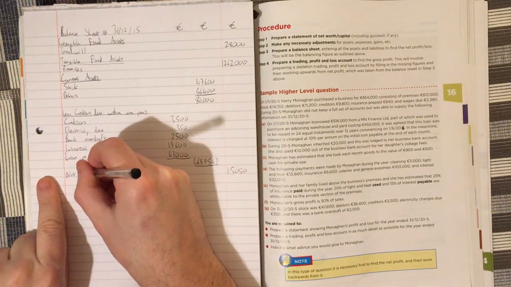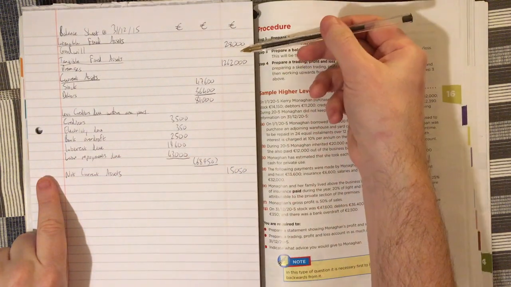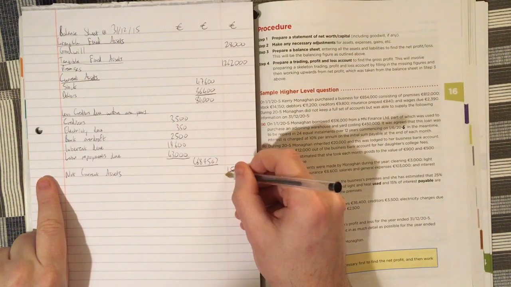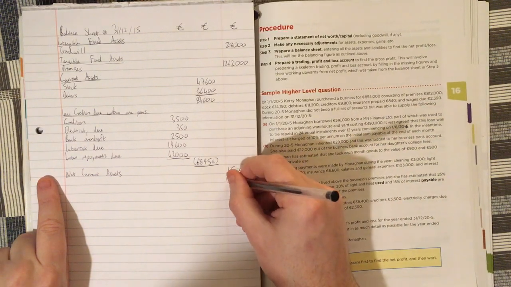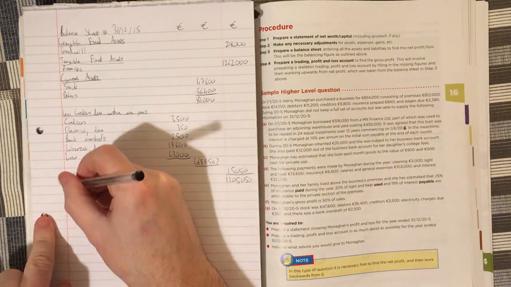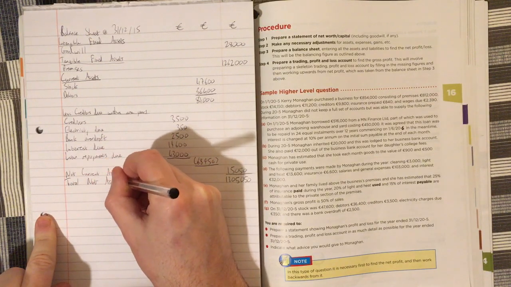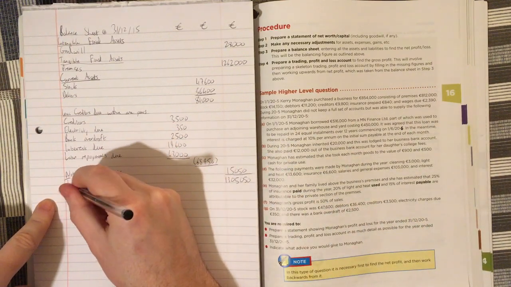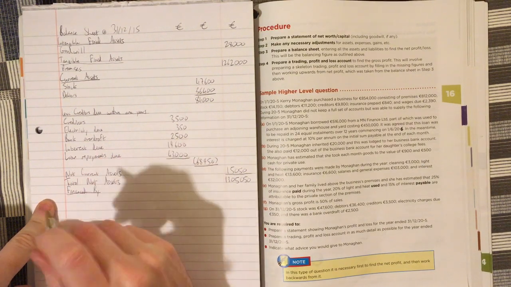So that's your net current assets. Then intangible fixed assets plus your premises plus your net current assets give you 1,305,050. On to financed by then.